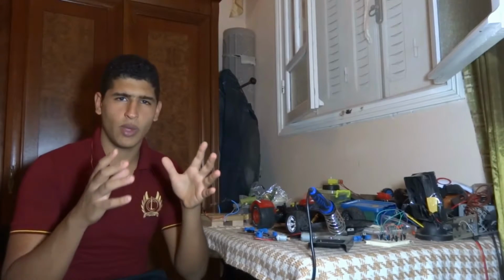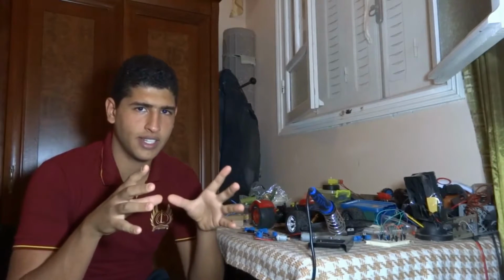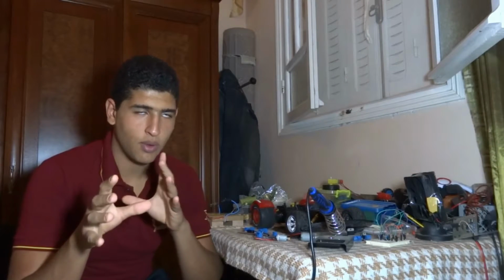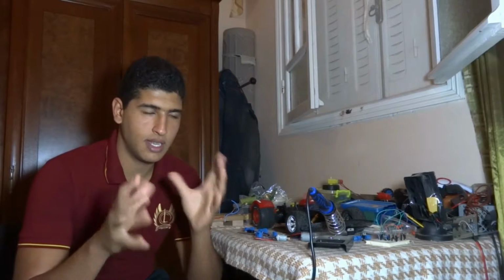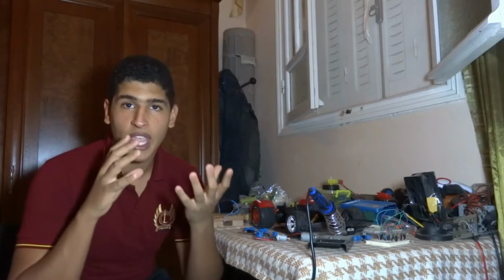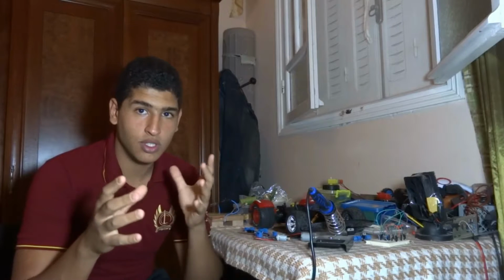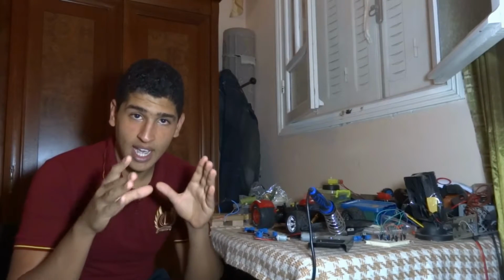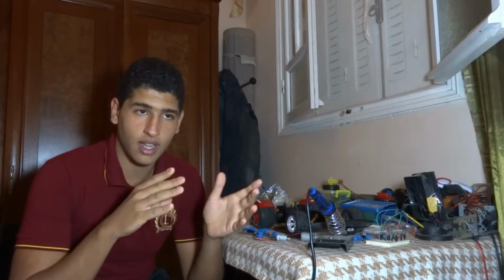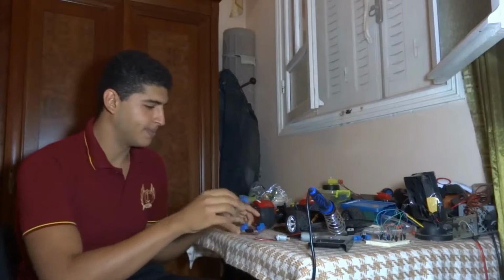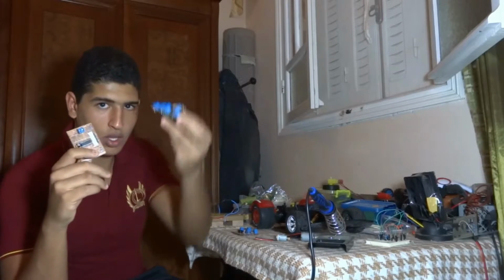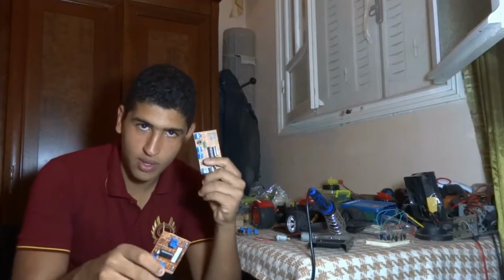And today we are going to talk about a very interesting subject. Many people are asking the same question or a similar question to this. What is a motor driver, and which one between the L293D and the L298N should I be using? Here I have two chips, the L293D and the other one.